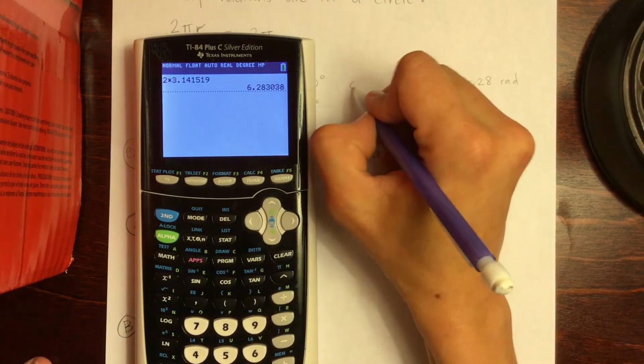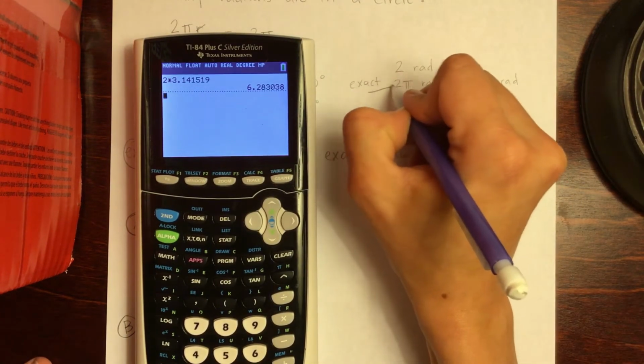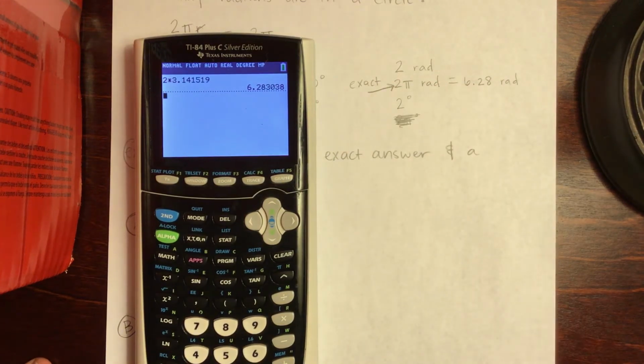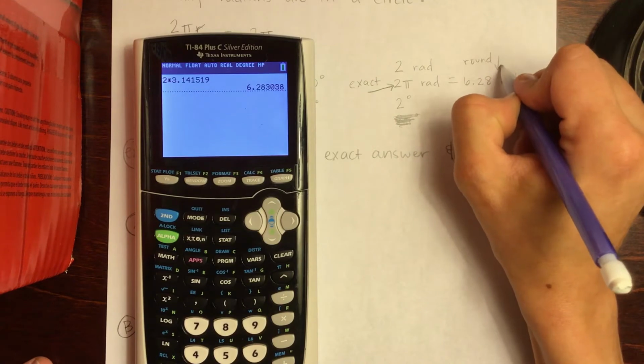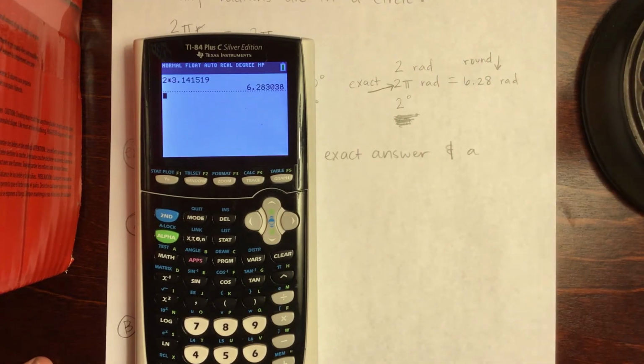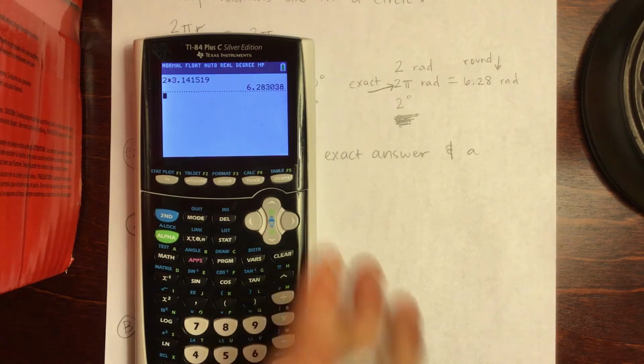So know that this is the exact number if I use pi, the pi symbol, and this is the rounded number if I use 3.14 instead of the pi symbol. That's important. Most of the time I want exact answers with pi included in them.